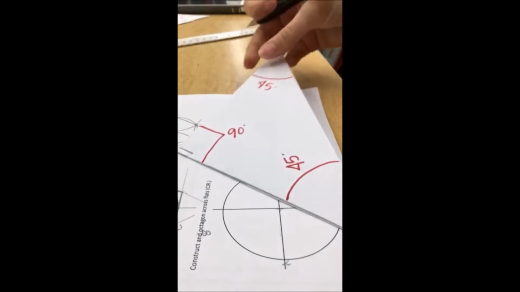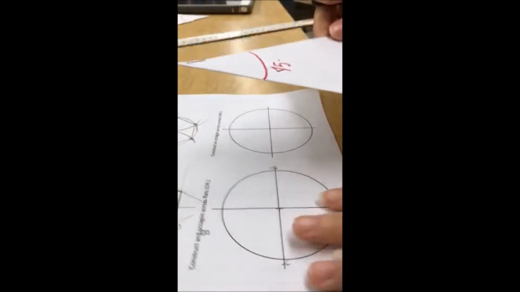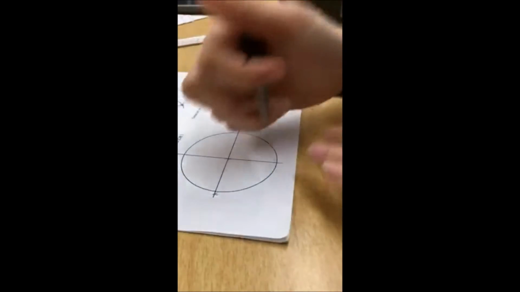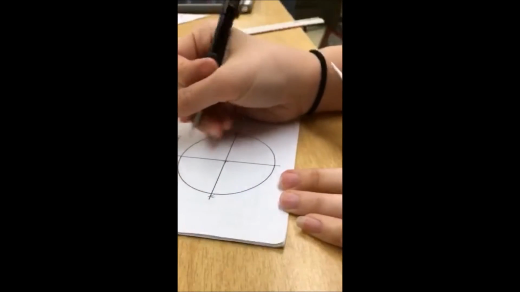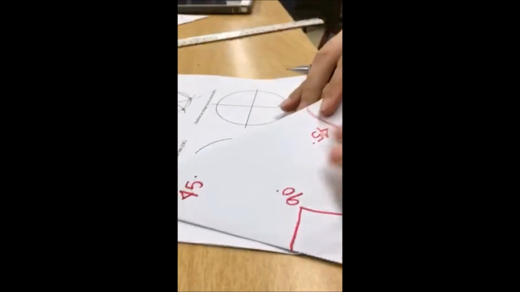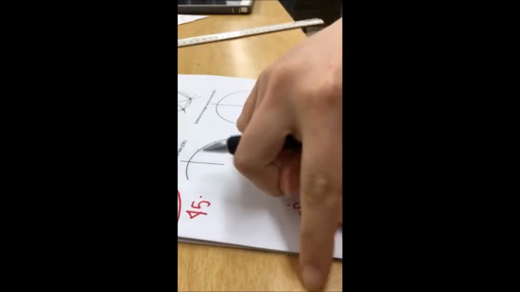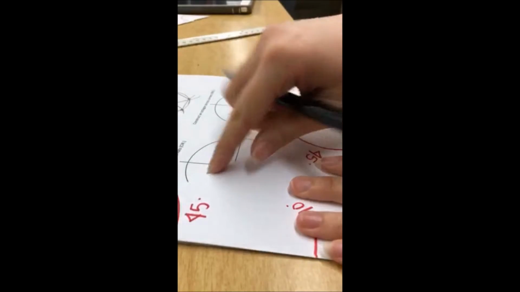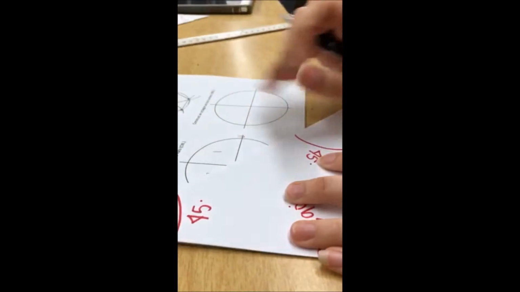So here's mine. And it's going to be basically the same thing that you did with the hexagon, but we're going to be using the 45-degree triangle. So on this quadrant right here, let's go ahead and break it up into quadrant 1, 2, 3, and 4. So on this quadrant, you're going to line up with a straight edge with your 90-degree angle, and your hypotenuse is going to be what you line up tangent to your circle.